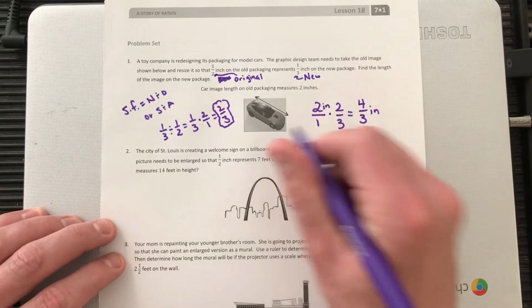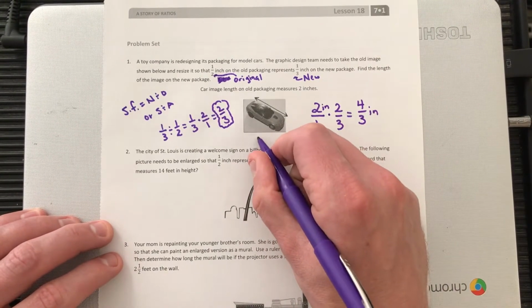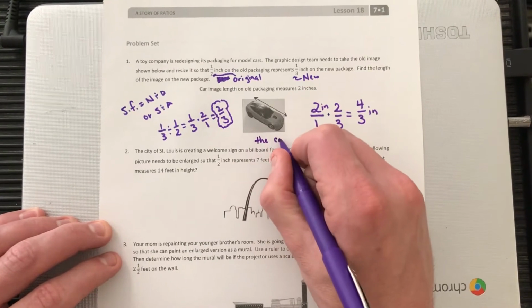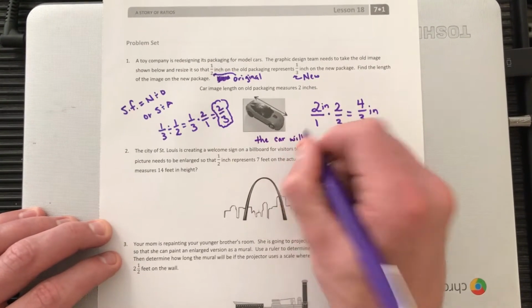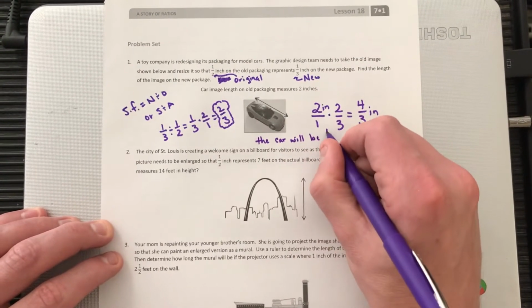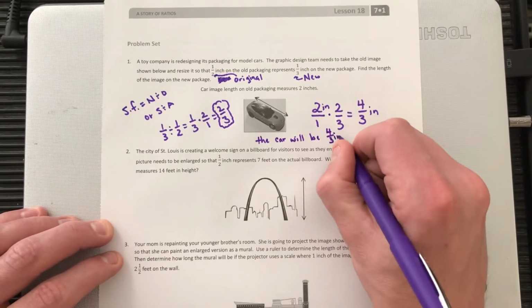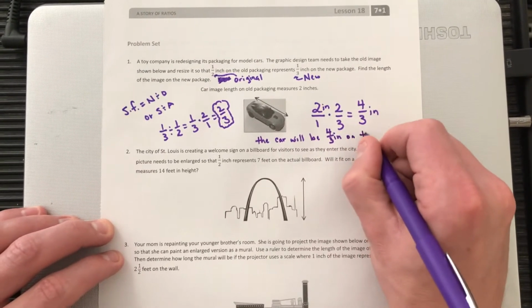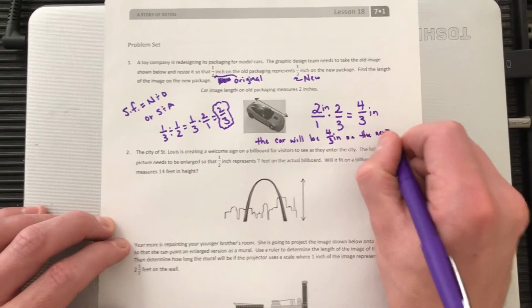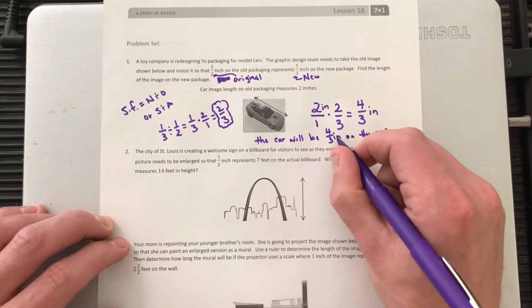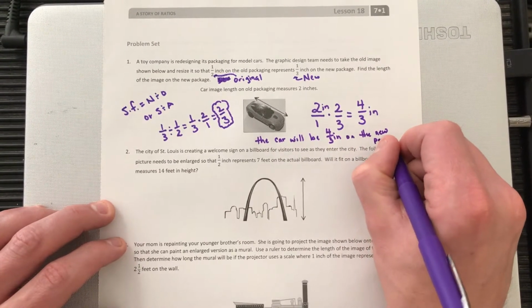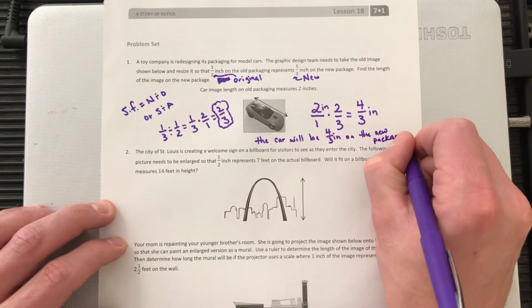And so I'll write a little conclusion down here. The car will be 4/3 inches on the new package. I guess I should have written 4/3 inches long, but whatever. You know what I'm saying.